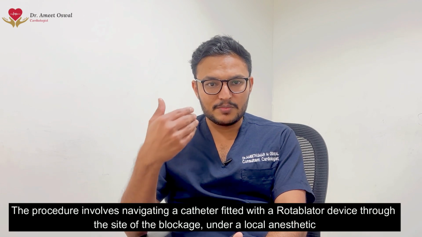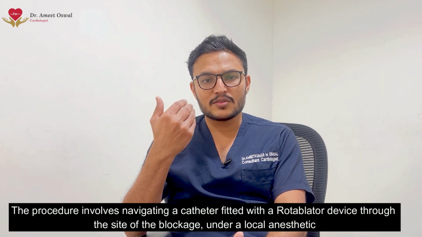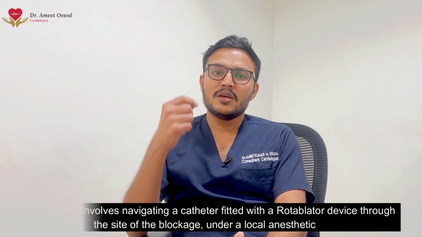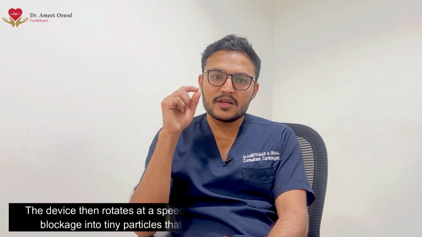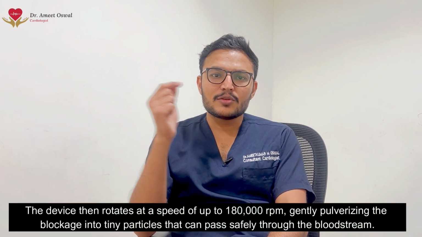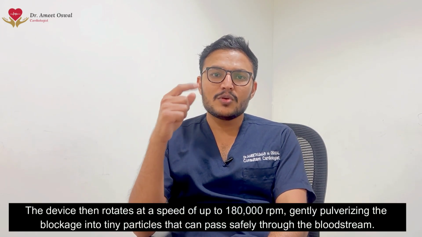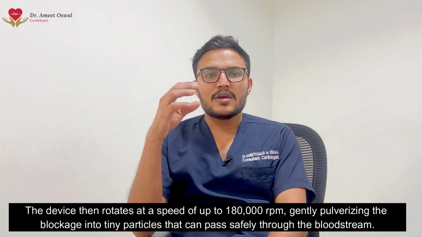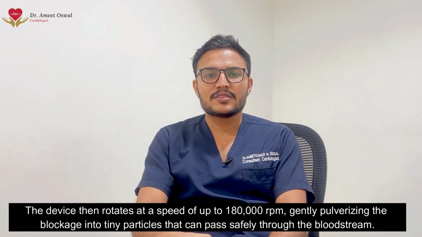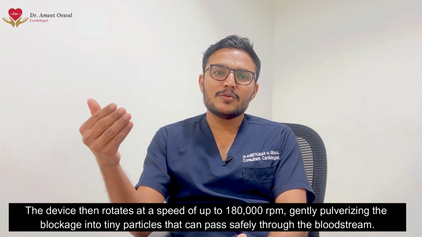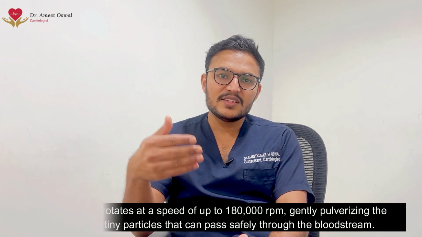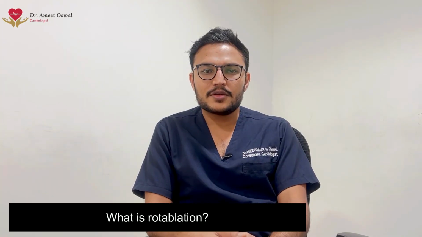We pass the tubes through the arteries of the leg or the arteries of the hand, and once we reach the area where the block is, we drill through it with the rotablation to clear the hard blocks and thus treat those blockages, which helps us put a stent in an easier way and get the best results at the end. So what is rotablation?